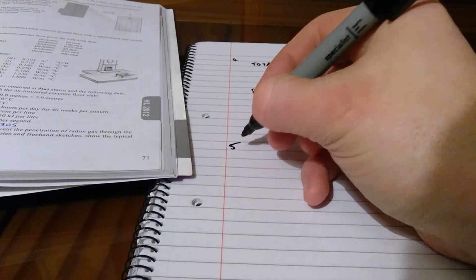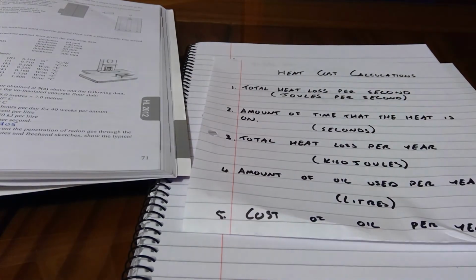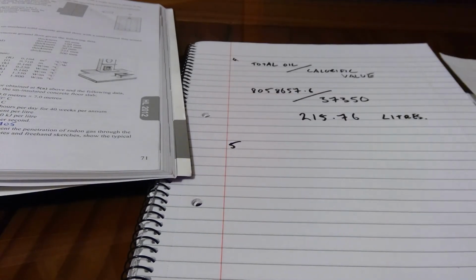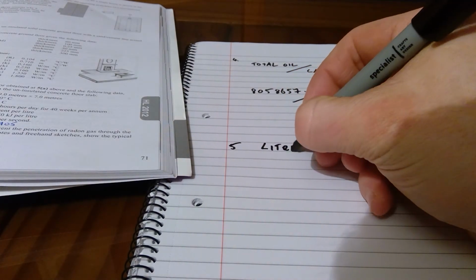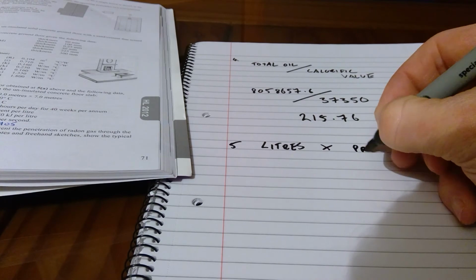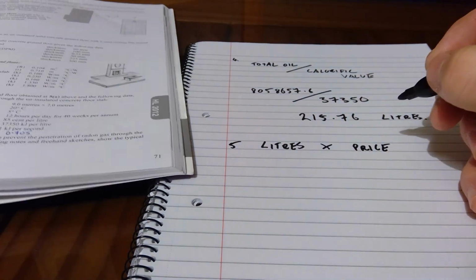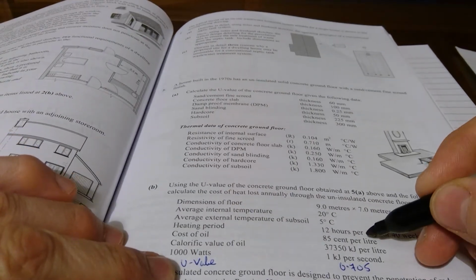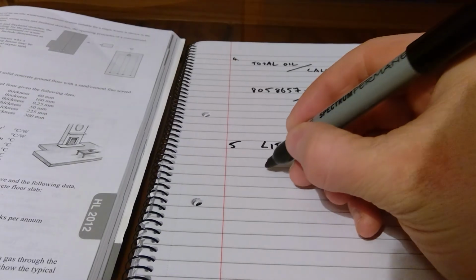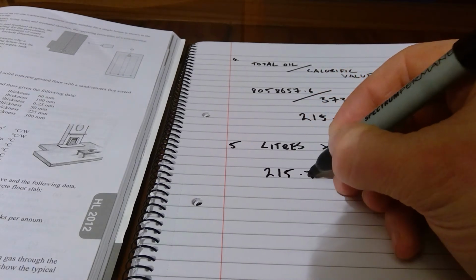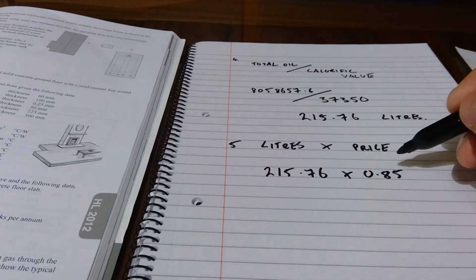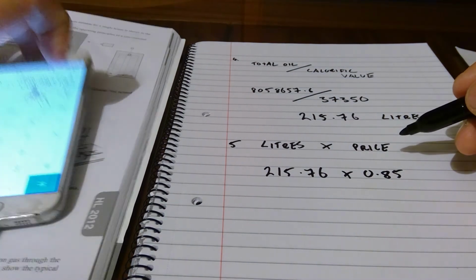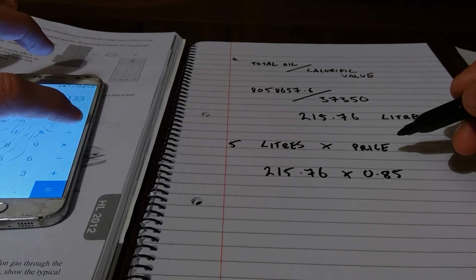And now step 5, we need to find the cost of oil per year. To find the cost of oil per year, we get the litres and multiply it by the price. Price of oil, which can always vary. In this particular question, the price of oil is 85 cents per litre. So what we have then is 215.76 multiplied by 0.85. Watch out for that 0.85. I often see students put in 85. That will be incorrect.